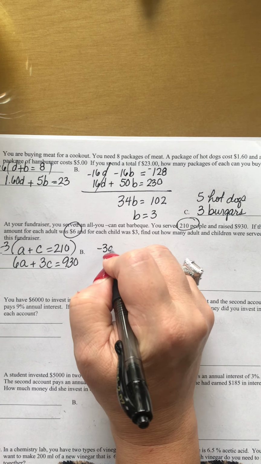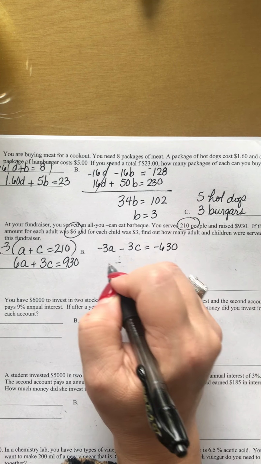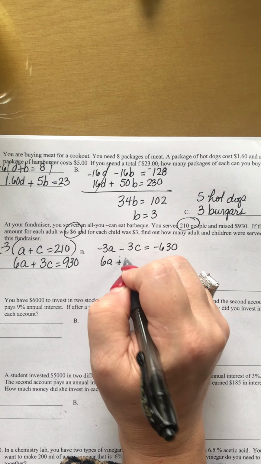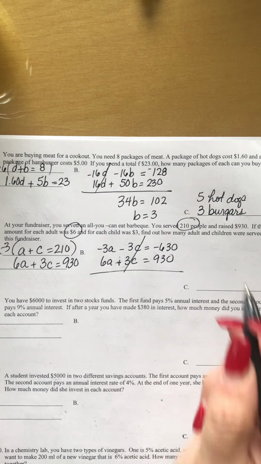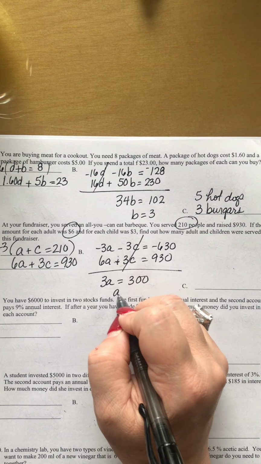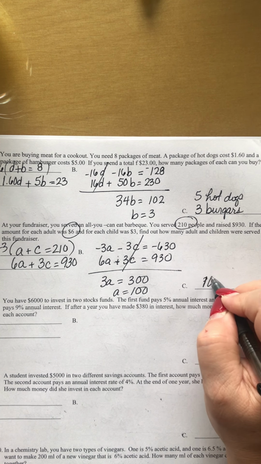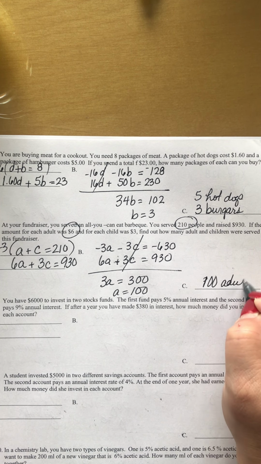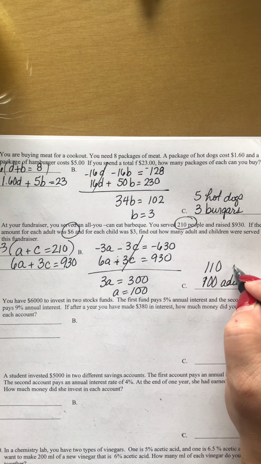You get negative 3a minus 3c equals negative 630. Keep the bottom equation the same. When you add, the c's cross out, you get 3a equals 300, and a is 100. So that's 100 adults, and if you subtract 100 from 210, you get 110 children.